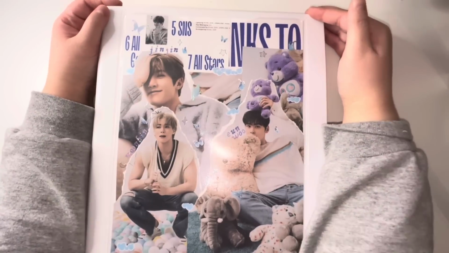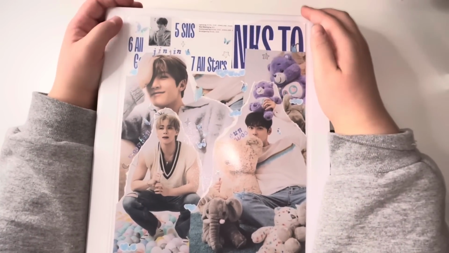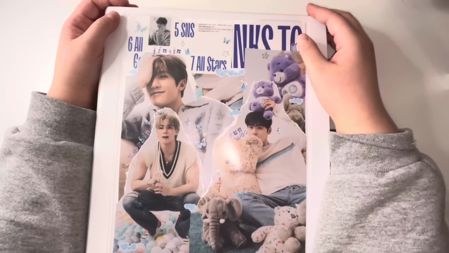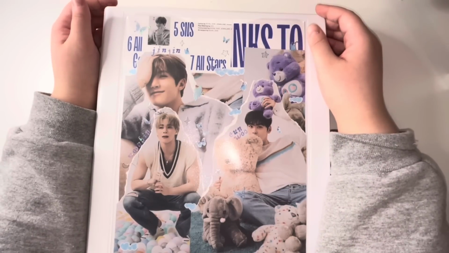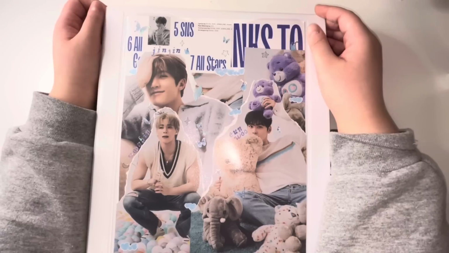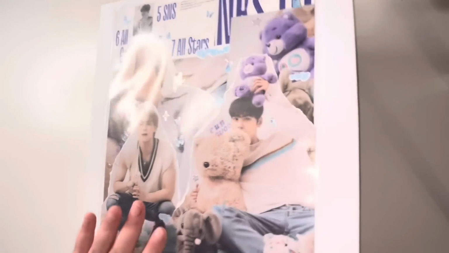I know Astro has had a pretty tough 2023. A lot of stuff has happened. So I don't know what the future will be with this binder. Hopefully I can add more in the future, but we'll just have to see how it goes. So let's go through my Astro binder.